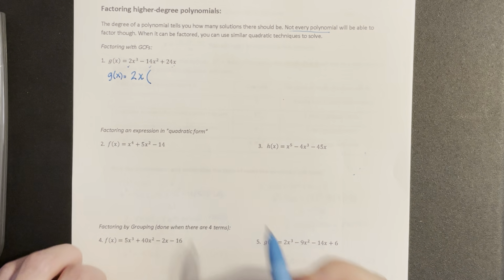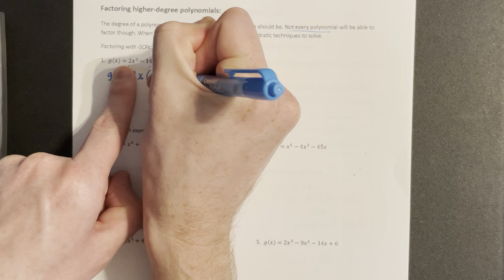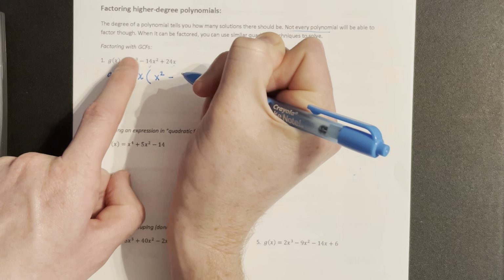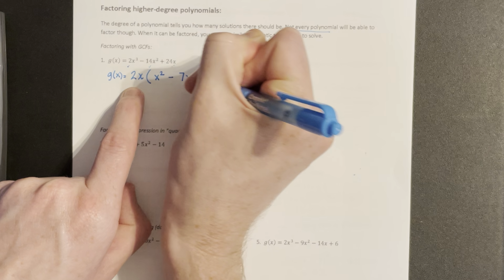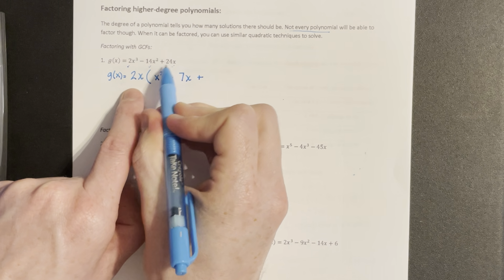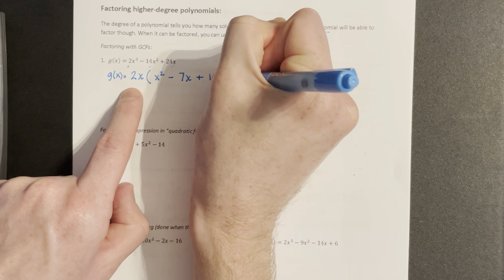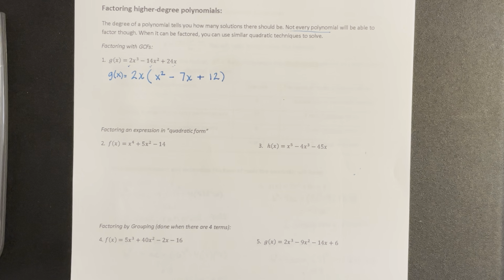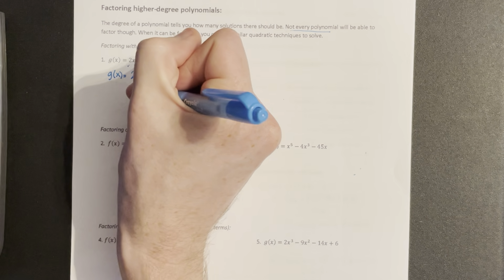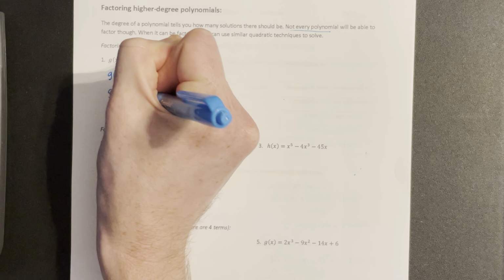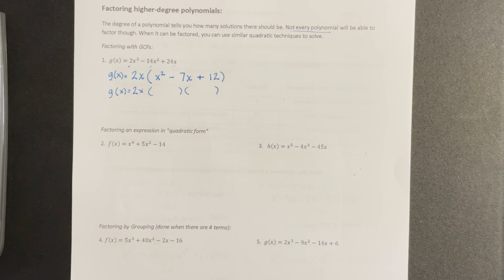You always want to look for a GCF first. So if I divided this first term by 2x, I get an x squared left. Minus, if I divide 14x squared by 2x, I get a 7x. Plus, and then 24x divided by 2x is going to be a 12. So all we're doing is dividing out that GCF, something we've already talked about, but this time it happens to be a variable.